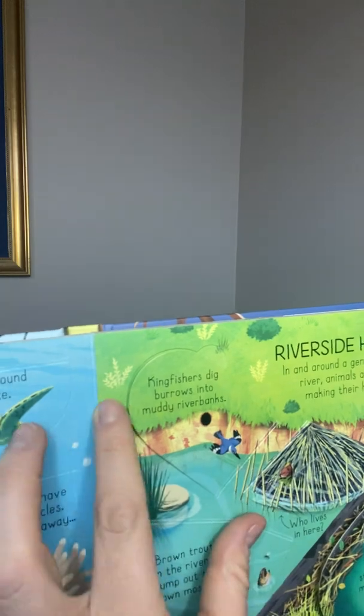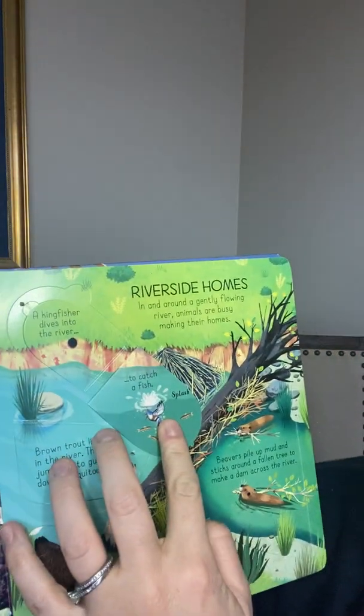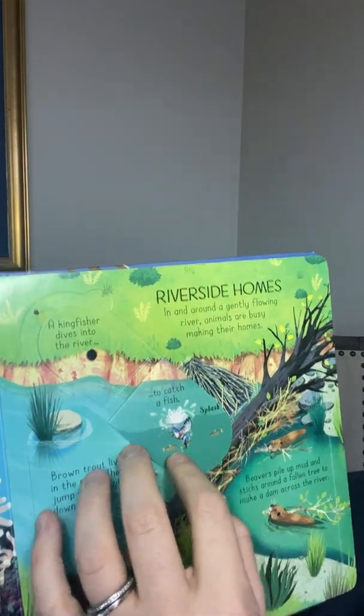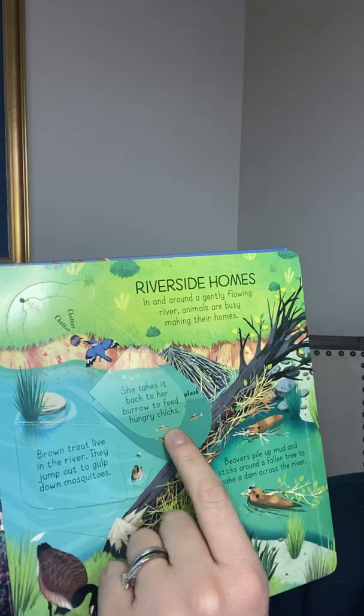Kingfishers dig burrows into muddy riverbanks. This is a kingfisher here. A kingfisher dives into the river to catch fish. Fish, splash. She takes it back to her burrow to feed her hungry chicks.